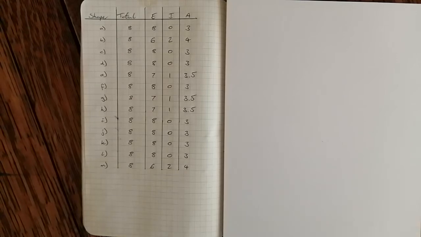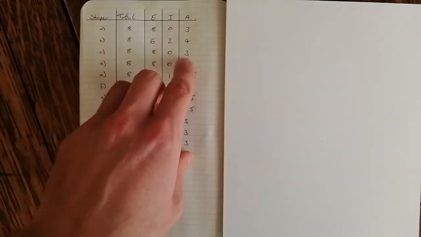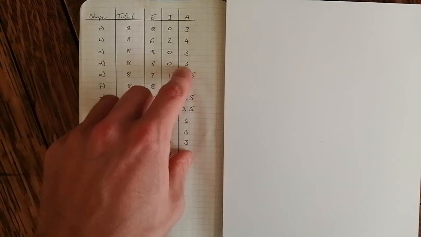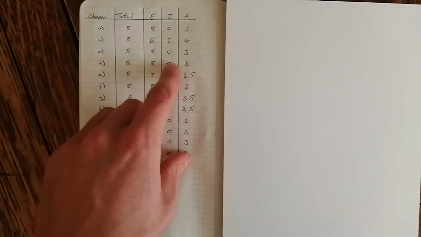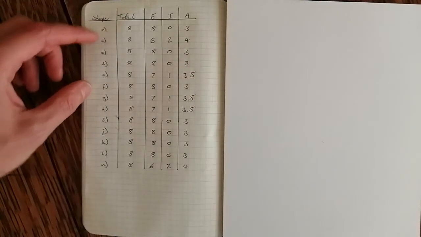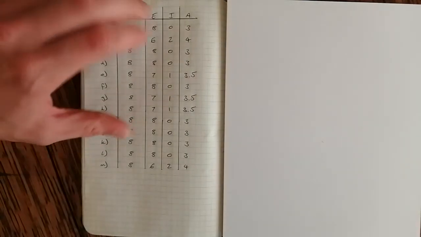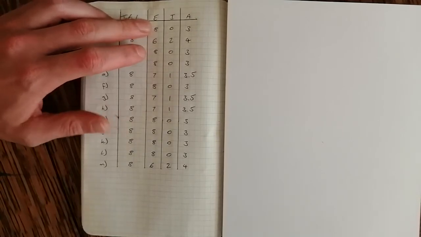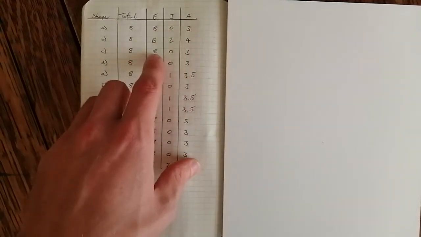Something that I think is really weird is how certain numbers crop up a lot. This 8, 0, 3, 8, 0, 3, 8, 0, 3. These results came from completely different looking shapes. This shape looked completely different to this shape. And yet when they're in the table, they're just 8, 0, 3 again.